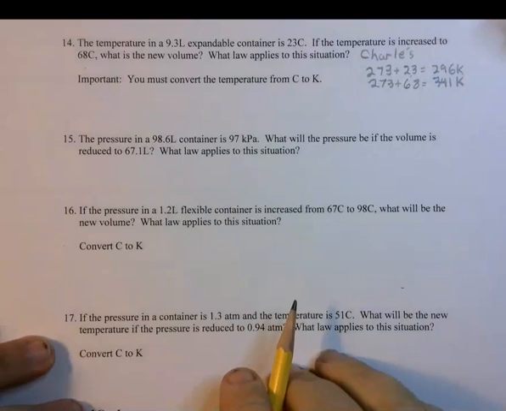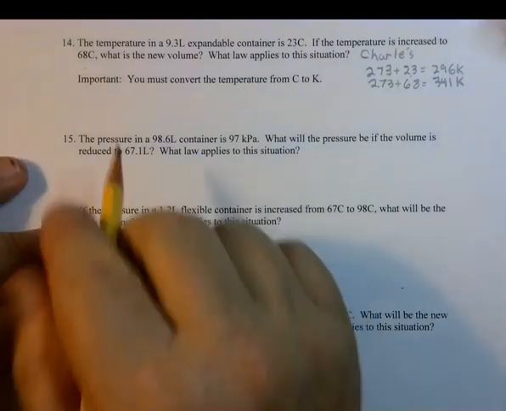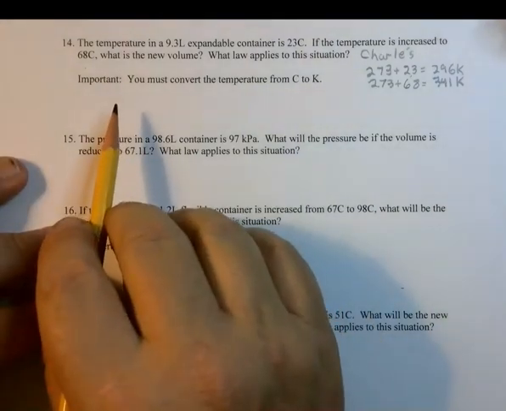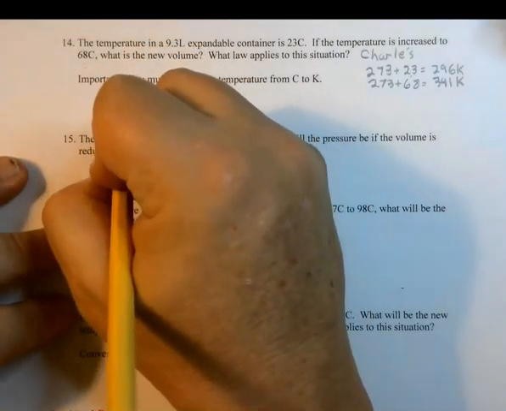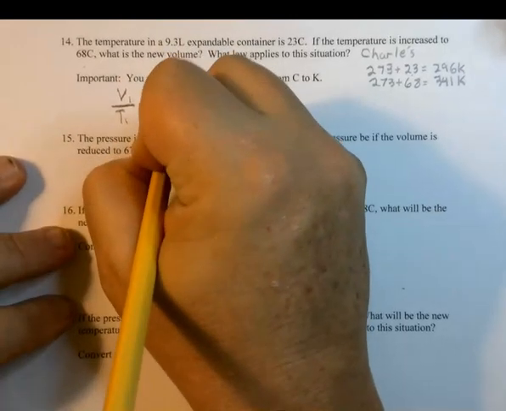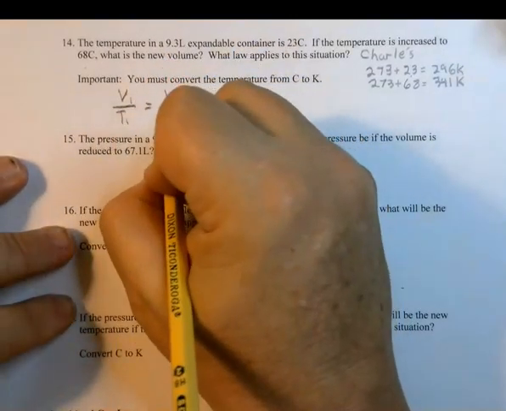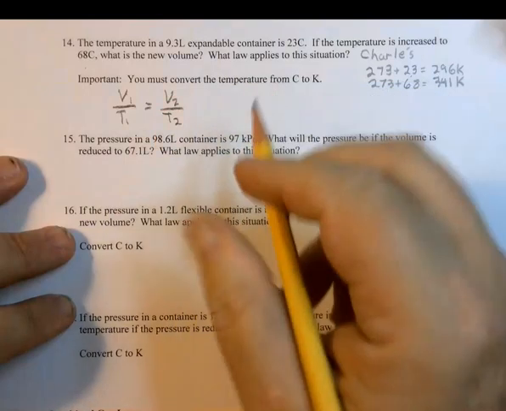All right, so let's go ahead and plug the numbers in. Let's write the formula first. It's TV: volume 1 over temperature 1 equals volume 2, that's the after, over temperature 2, that's the after. So let's plug in the numbers.